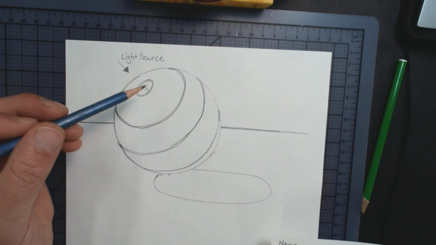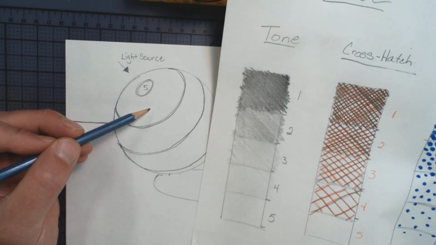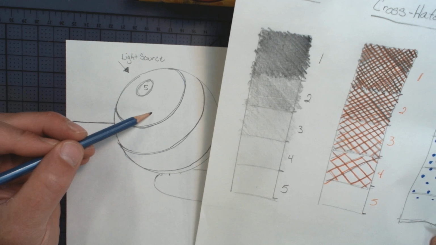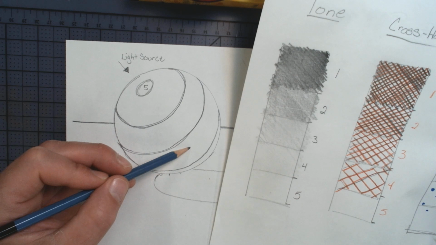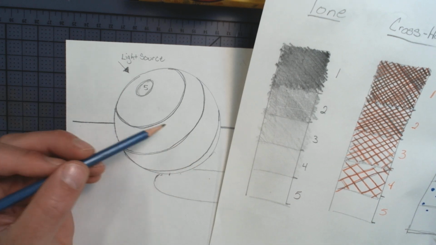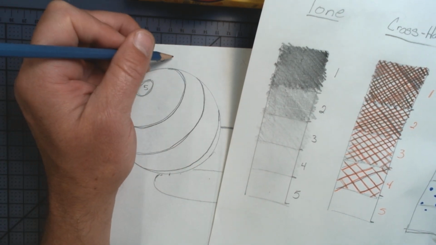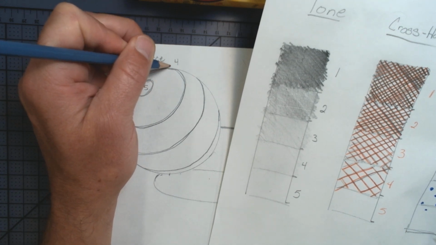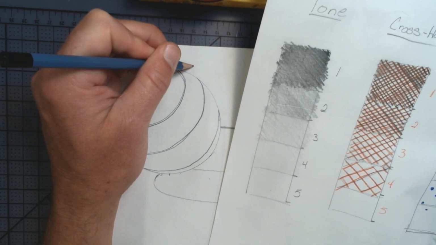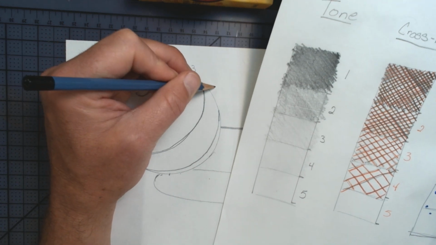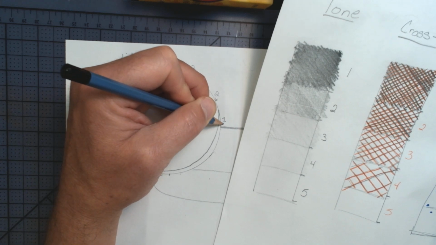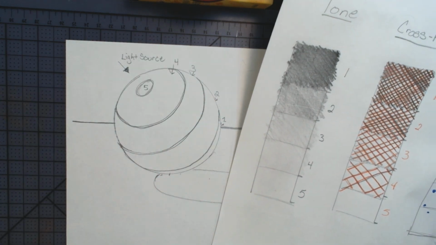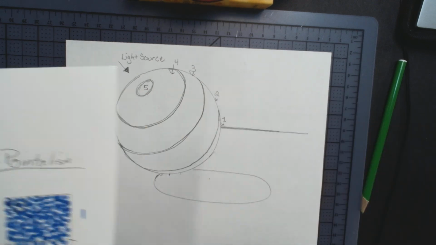Now, if this is 5, the lightest spot, this will be 4. Where it gets a little bit darker, this will be 3. This space will be 2, and this will be 1. I'm going to write those next to it. You do not have to. I'm just going to write the numbers with an arrow pointing to each section. So obviously we're going to follow this chart.